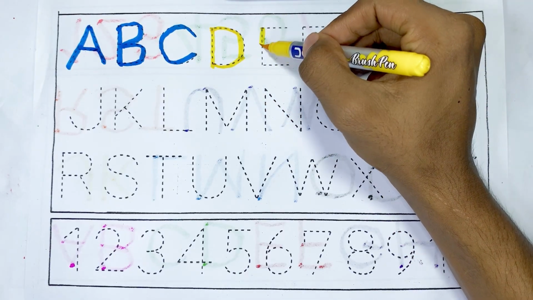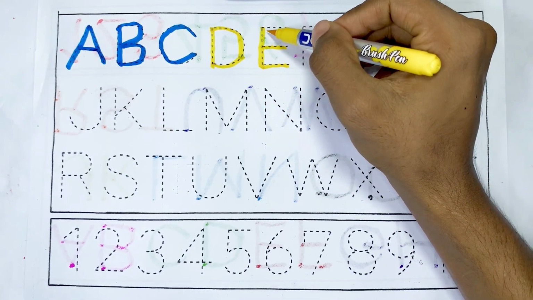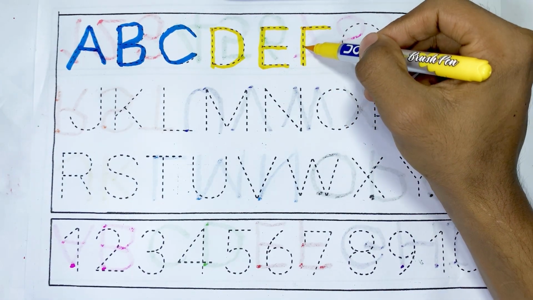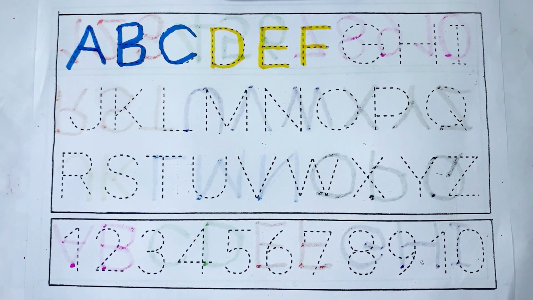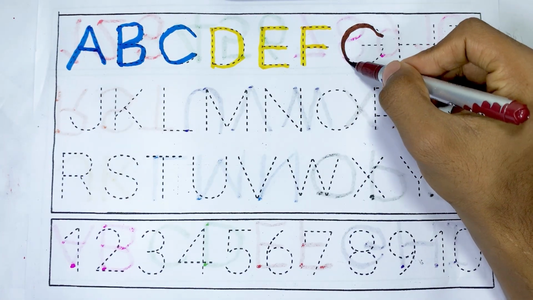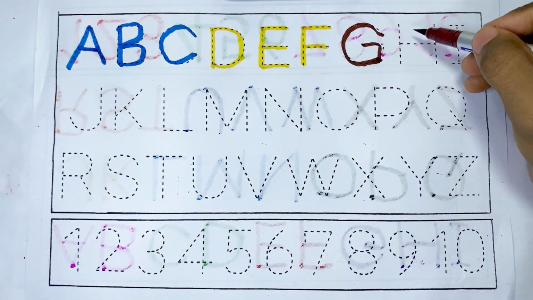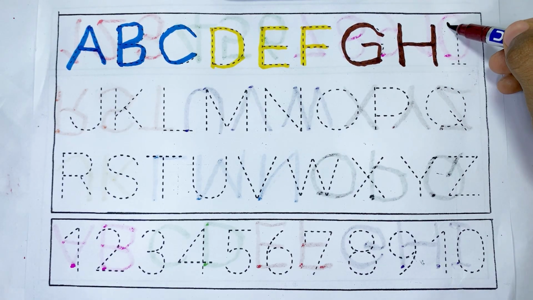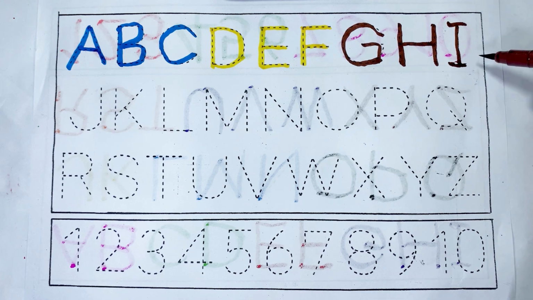D for dog. E for elephant. F for fish. Kids, now you draw G, and U is brown color. G for God. H for helicopter. I for ice cream. Kids, now you draw J, and U is green color.